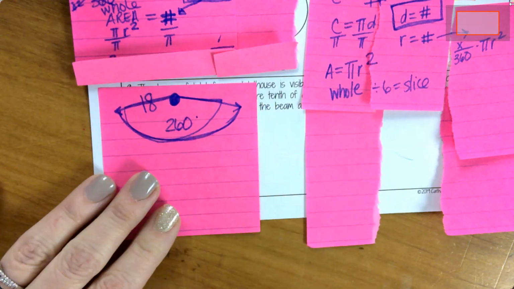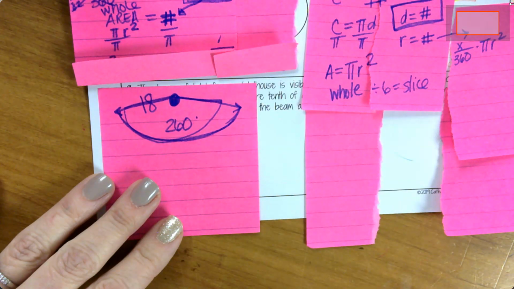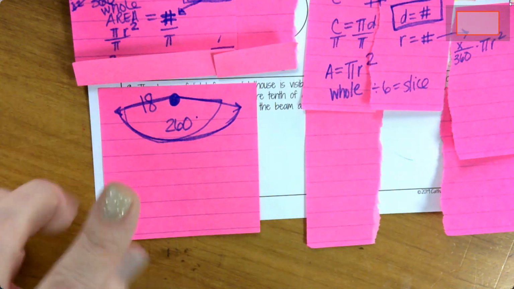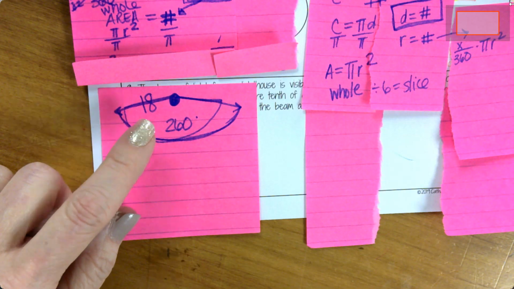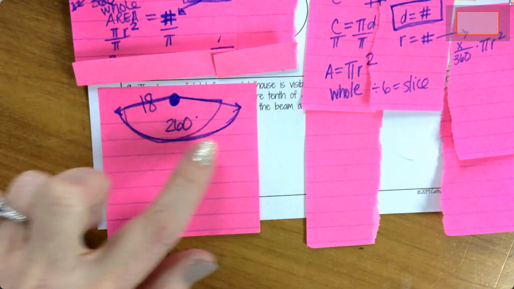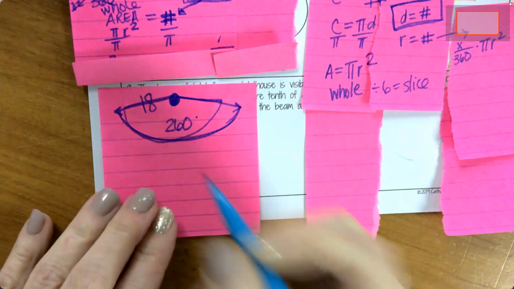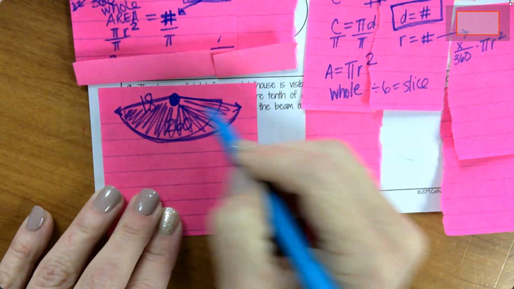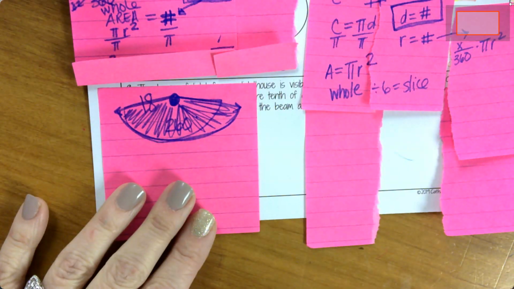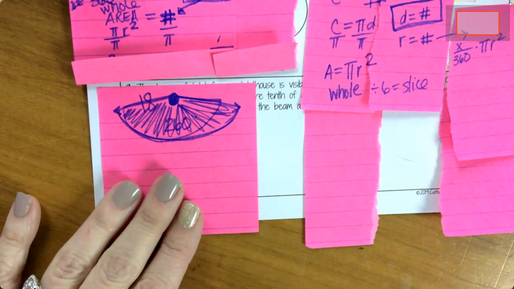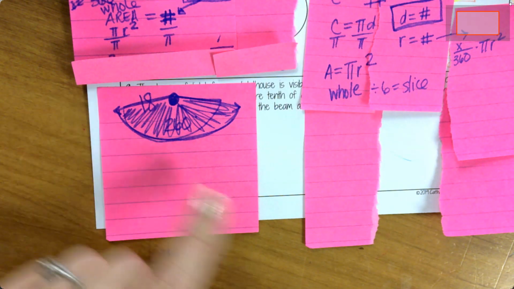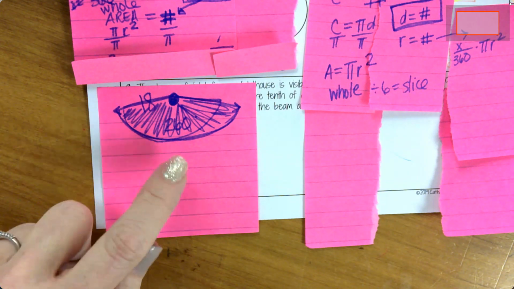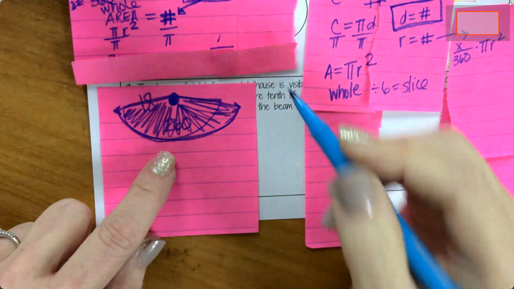Why would I want to know the area of that light beam? Why would I want to know the area that that light beam covers? Why is that important? Who cares, Miss Bailey? Somebody cares. Who's going to care about where that area is? So the boats. Okay, the boats are going to care about that light beam. The people who make the lighthouses, they have to know the area that the light beam has to cover.